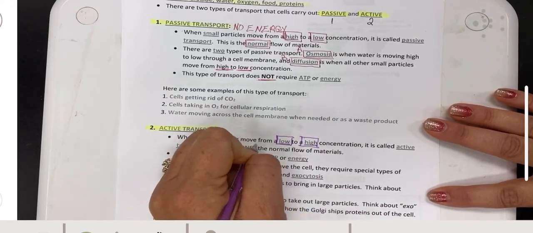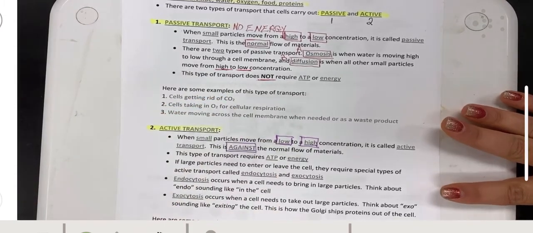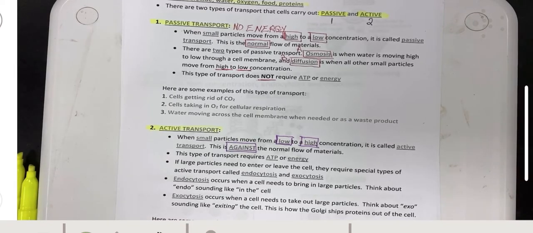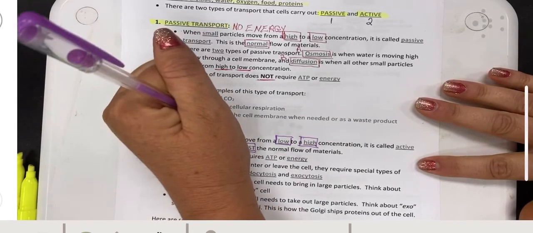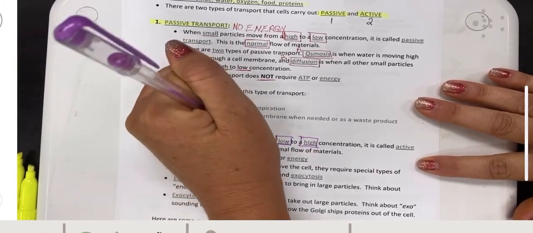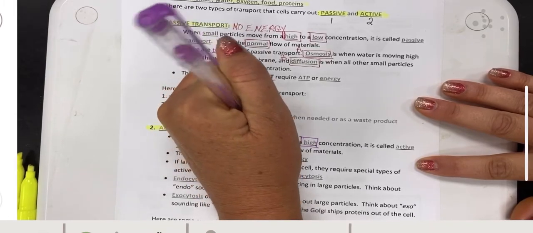So now I'm going to rub my cat or my dog from the tail to the head instead of head to tail. So you can feel that you're going against the flow of things. I'm going to swim upstream. If you've ever kayaked and you've tried to paddle upstream, you know that takes some energy. So this is where we require energy in a form of active transport.